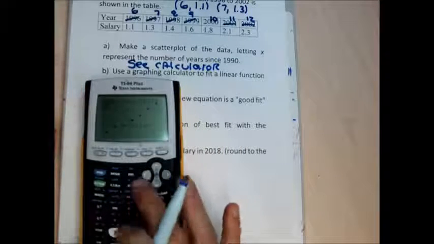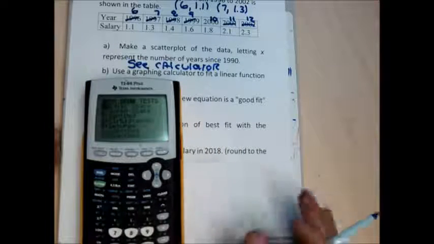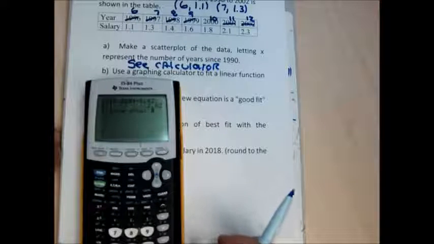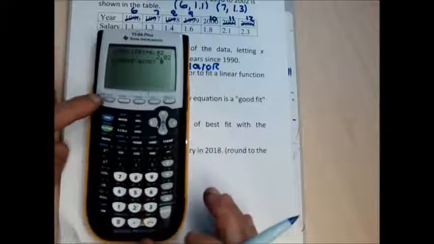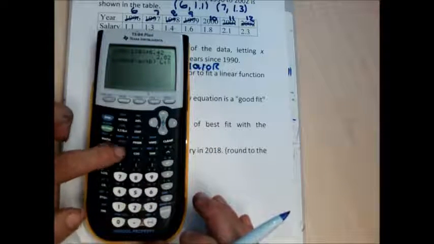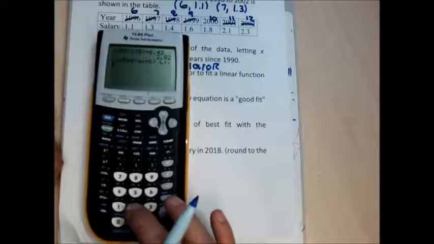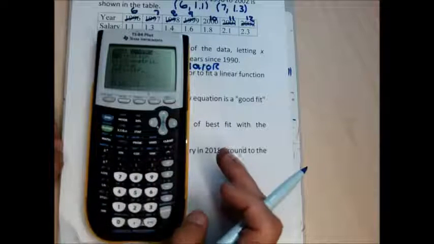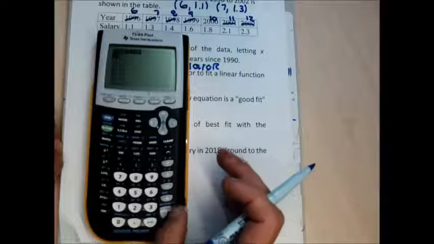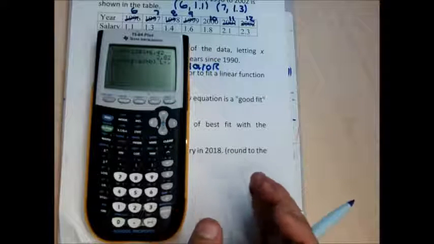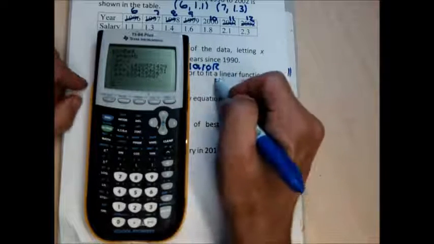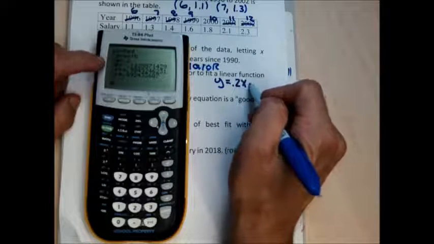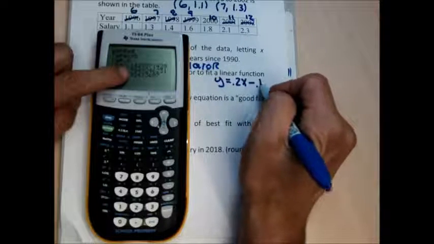To do that, I hit my stat button. I arrow over to calc. I arrow down to linear regression. I hit enter. And then I do second and 1 for list 1, comma, second and 2 for list 2, comma, vars, y vars, enter, and enter for the Y1, and hit enter. And now it tells me the equation is y equals 0.2 for the A times x minus, I'm going to round that to 0.14.